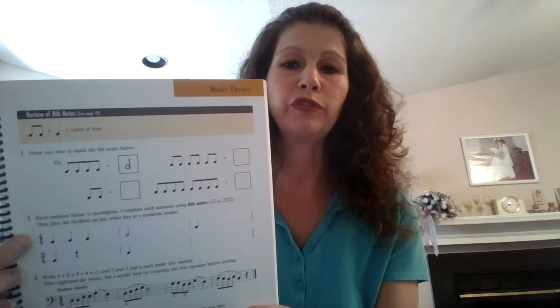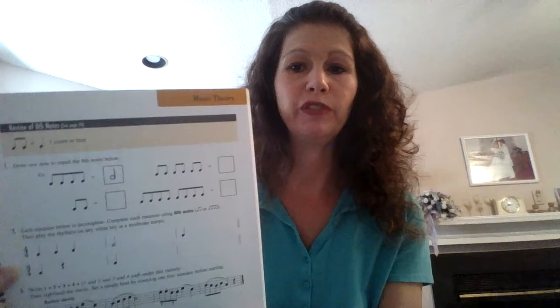And then you can go a little further by playing the rhythms. You don't have to post yourself doing these rhythms at all if you decide to do that. That's just for extra practice.